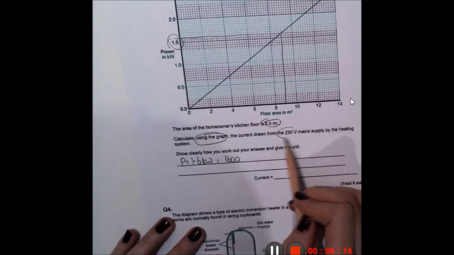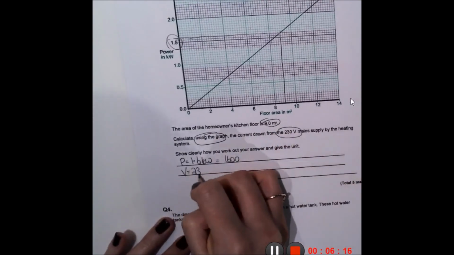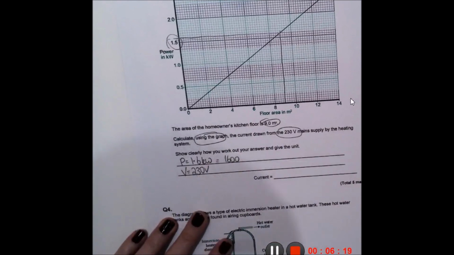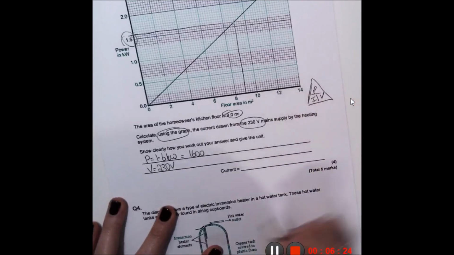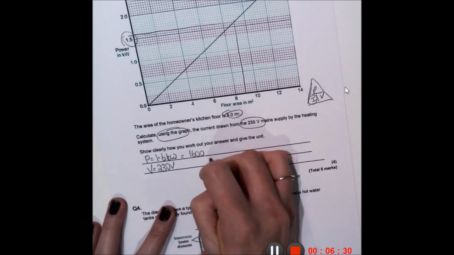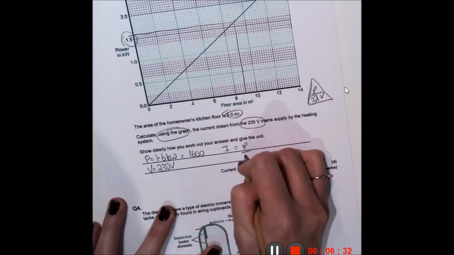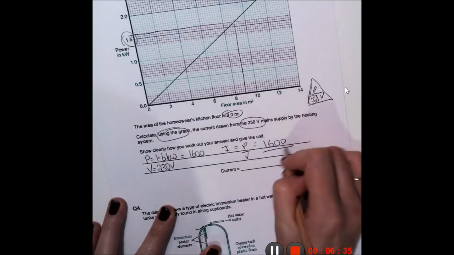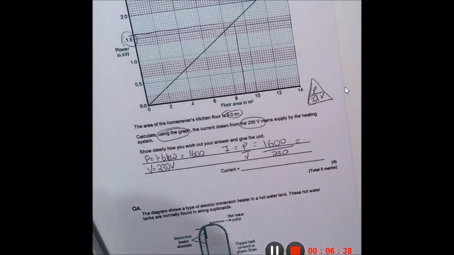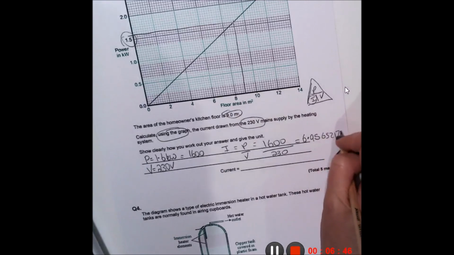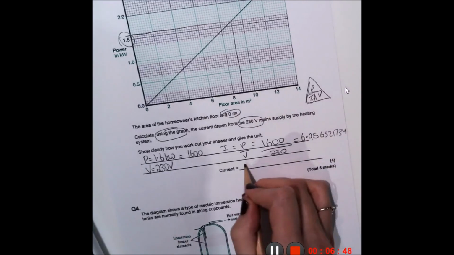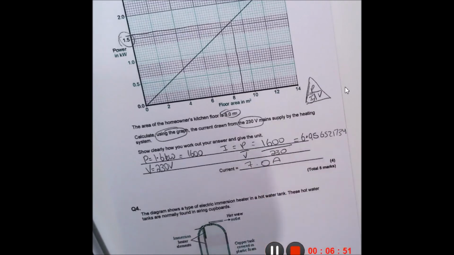It tells you that it's the mains supply, so the potential difference is 230 volts. We want to find current. So we go back to our triangle. P = IV, current is power divided by potential difference. So we're going to do 1,600 over 230, which is 6.956521739, which I'm going to round up to 7.0 amps. Give the unit.